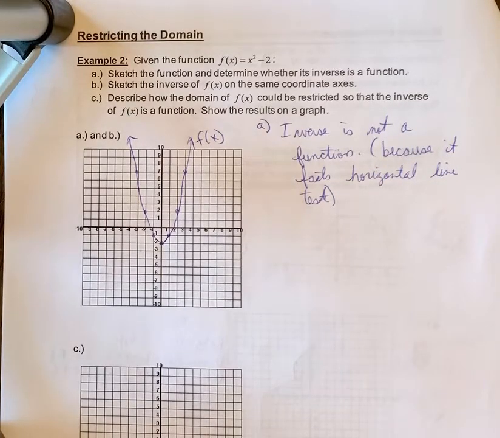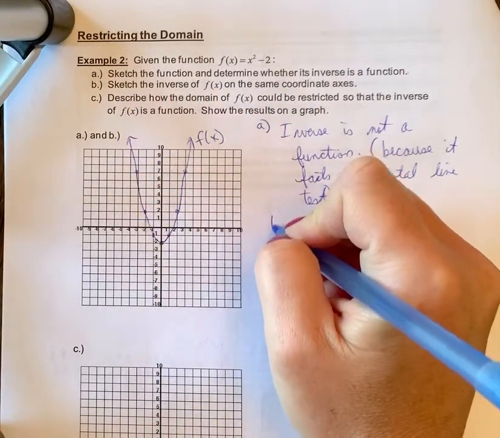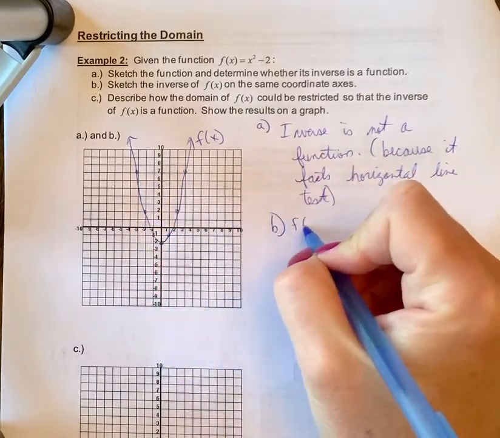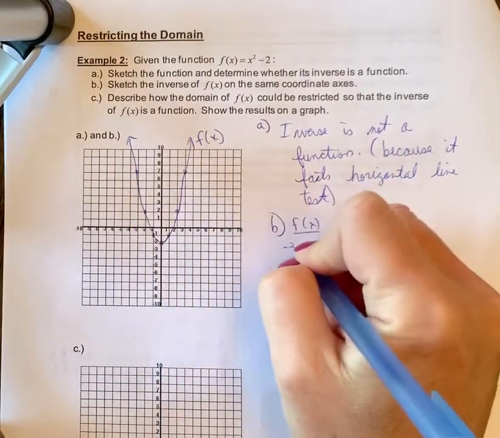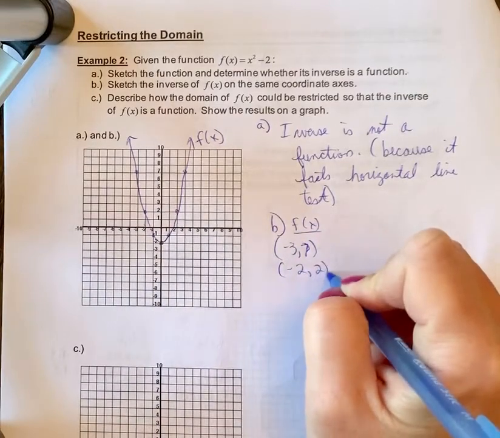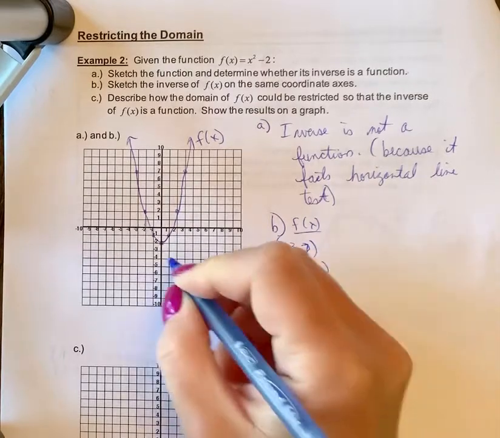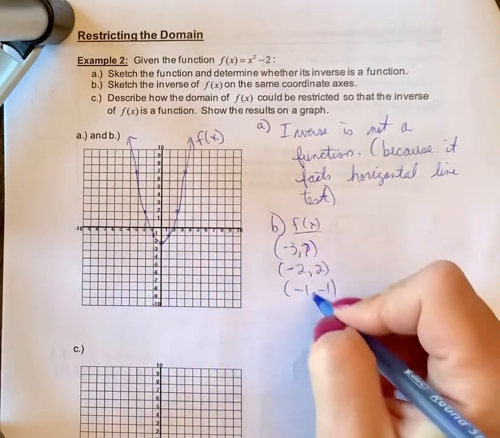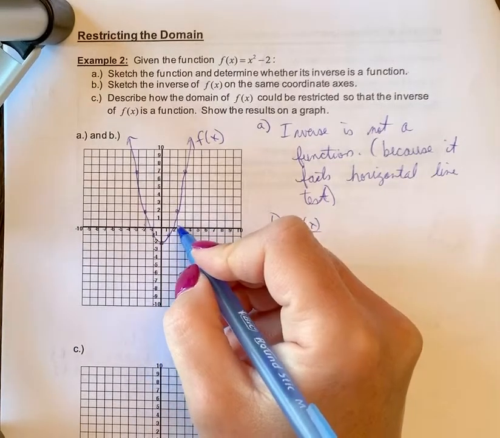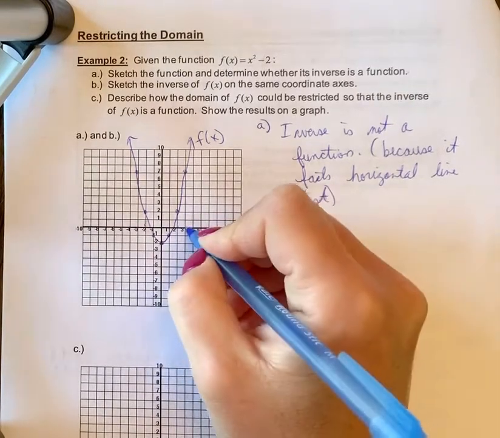Okay, then let's look at B. Sketch the inverse of the f of x on the same coordinate axes. So for B, we're going to list these points. So f of x, we've got the point -3, 7, -2, 2, -1, -1. Then we've got our vertex here of 0, -2. Then we've got 1, -1. We have 2, 2. And we have 3, 7.